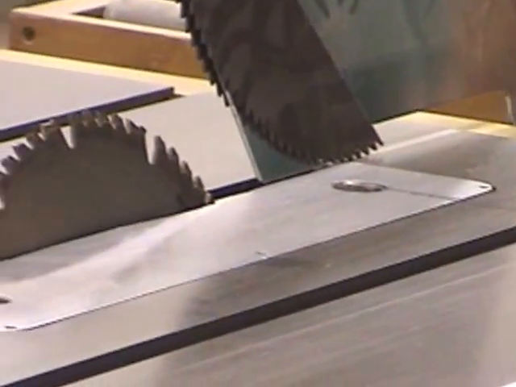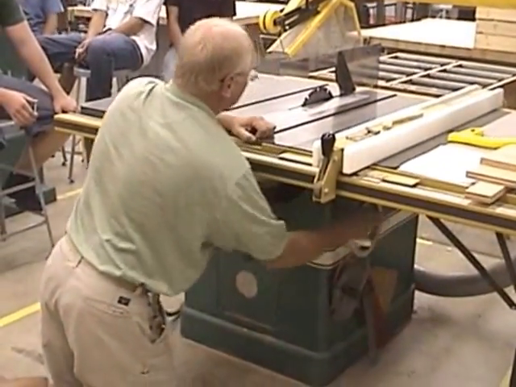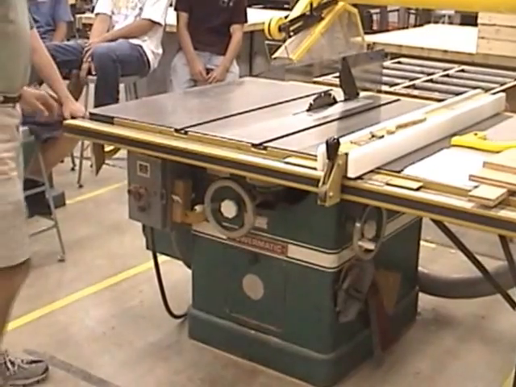You can see it better. Okay, I'm not going to tilt it all the way. It tilts down to 45 degrees. Or I bring it all the way back up. And I'm going to re-lock the tilt hand wheel so it doesn't move while I'm using it.